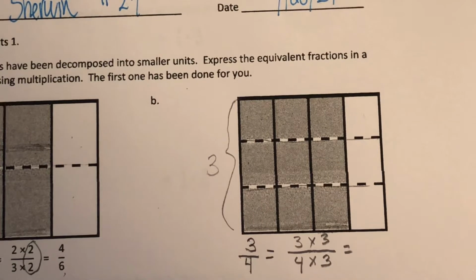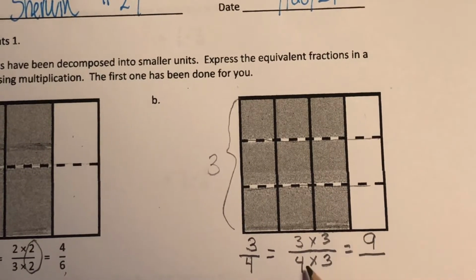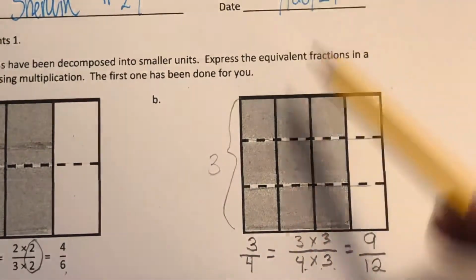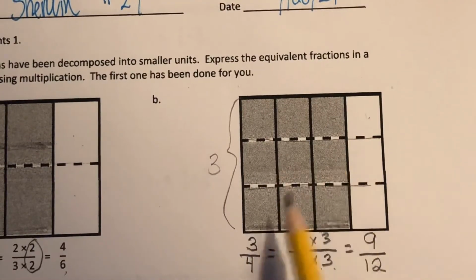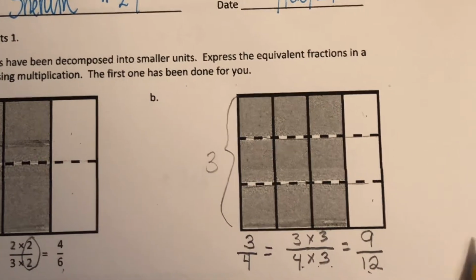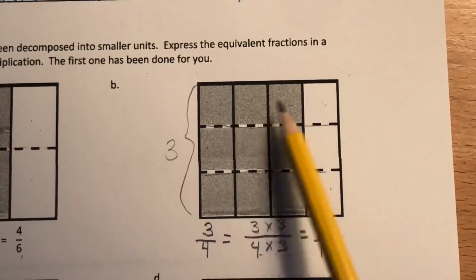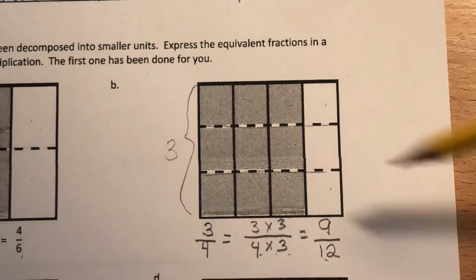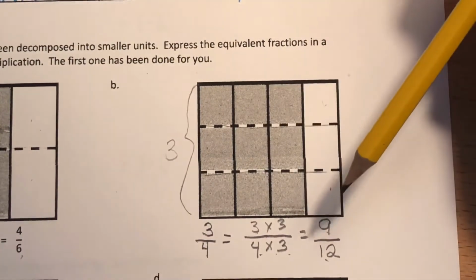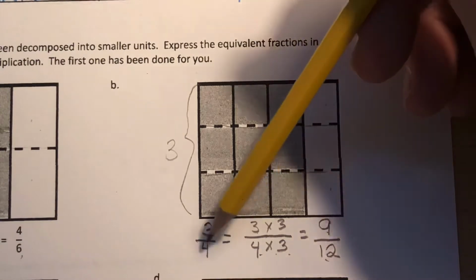And what did we end up with? We're going to end up with 3 times 3 is 9, and 4 times 3 is 12. So let's count. Let's count the shaded, or let's count all of them. 1, 2, 3, 4, 5, 6, 7, 8, 9, 10, 11, 12. There's my 12ths. Then the shaded area. 1, 2, 3, 4, 5, 6, 7, 8, 9. Good. Notice I didn't add any more shaded. The shaded area is made exactly the same. We just cut this down into smaller pieces. That's all. Okay? So we went from fourths to 12ths.